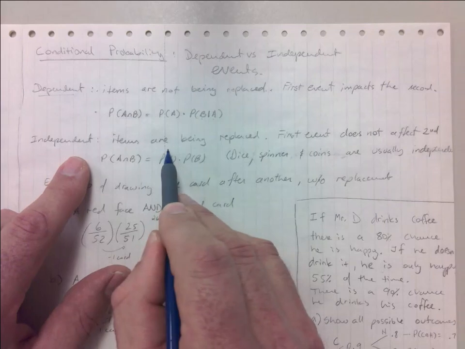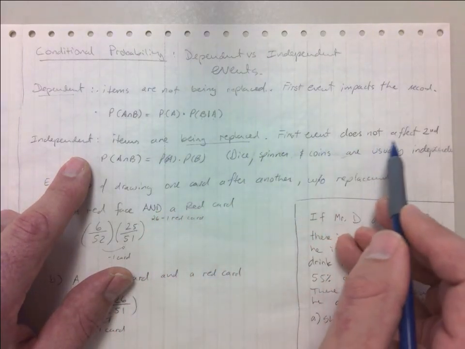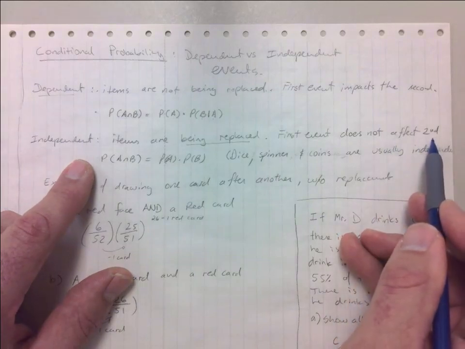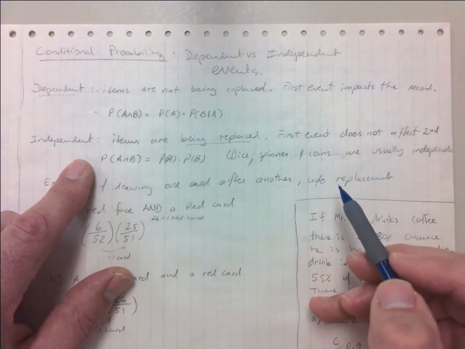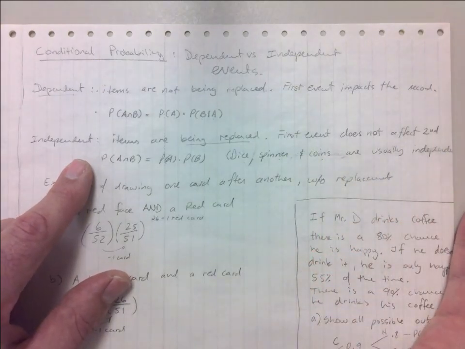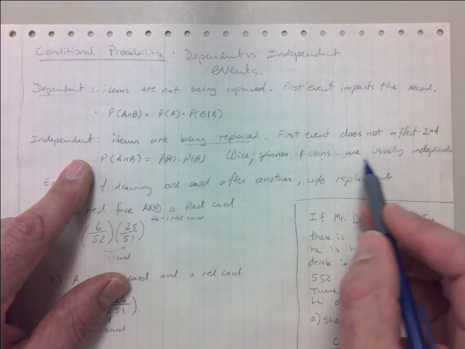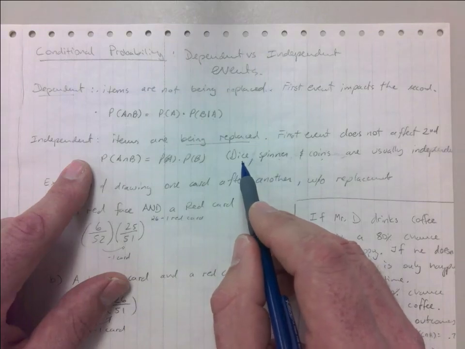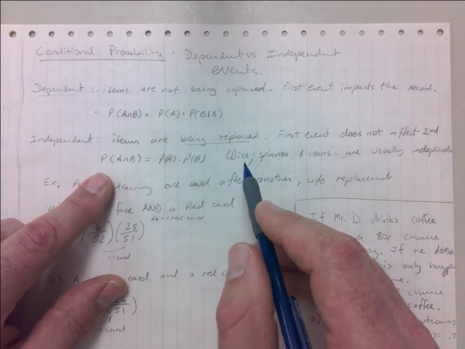Independent events are where items are being either replaced or the first one just simply doesn't have an effect on the second one. So dice, spinners, coins are usually independent. I can't see a scenario where they change that. I mean, they would have to remove a number from a die, right? That would be a very weird question.